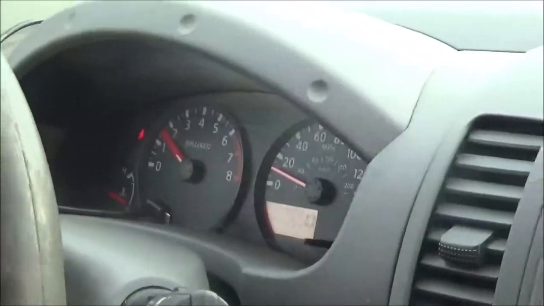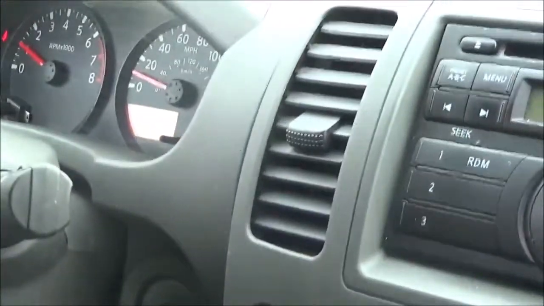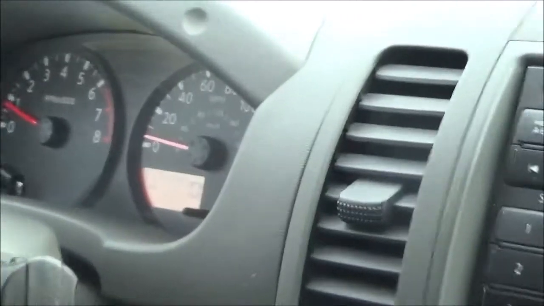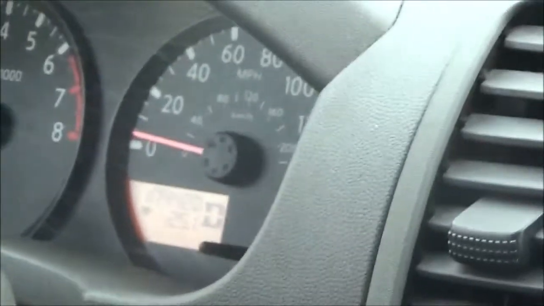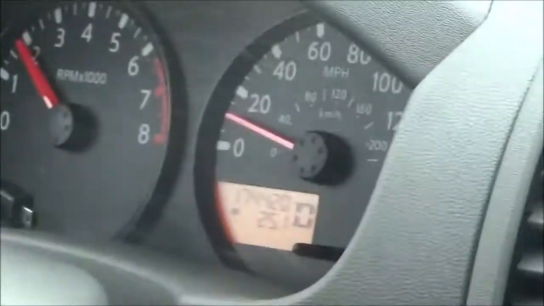Alright, we're going to be moving out. Ready? Yep. Looking over there, the speedometer is working.